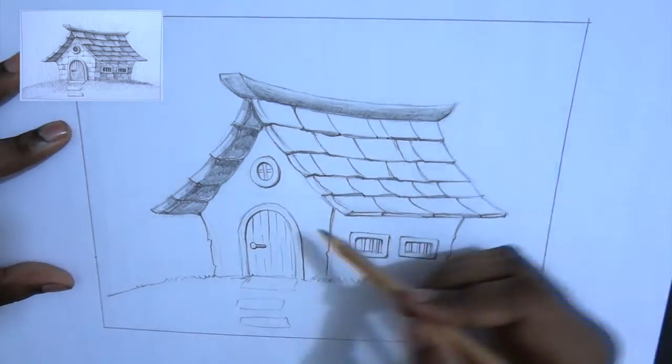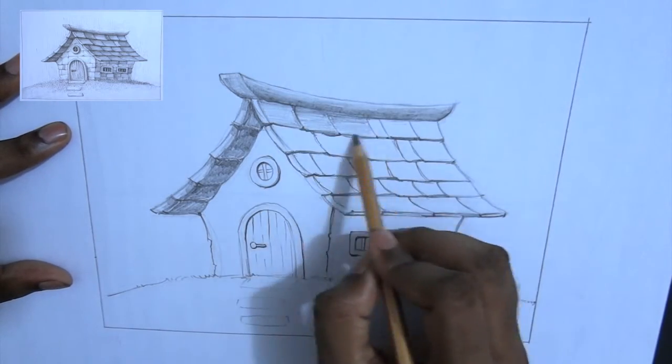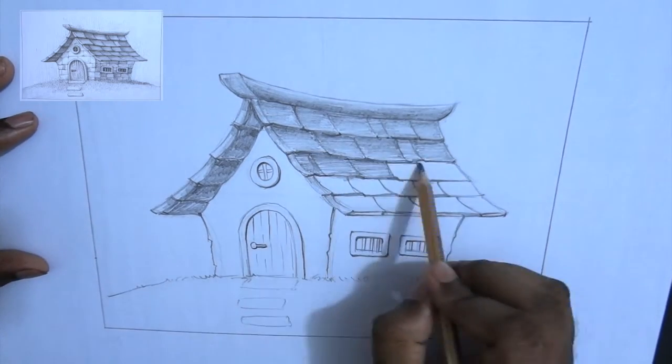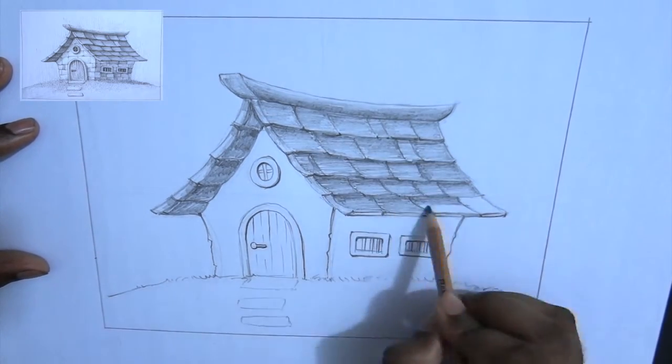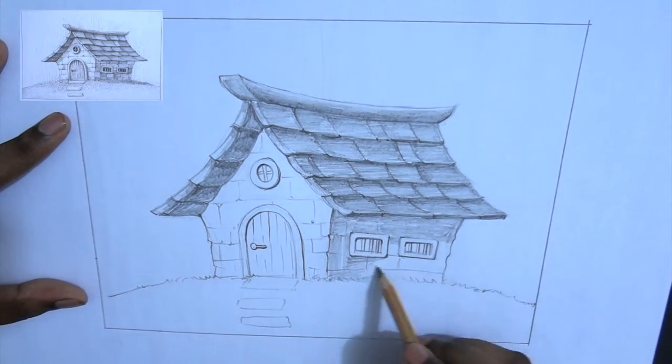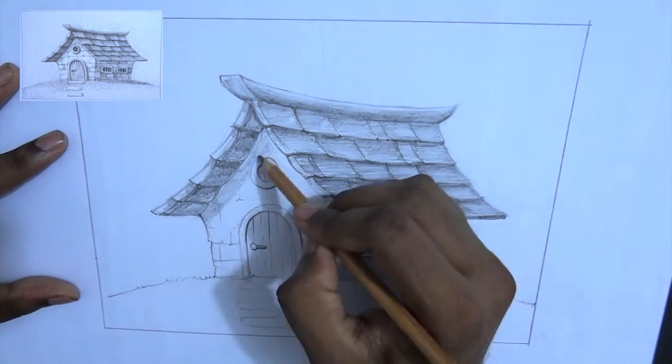I have just sped up the video because this process will take 30% of your total artwork creating time. For example, if you are taking 1 hour to complete an artwork, then this process will take 25 minutes from there.